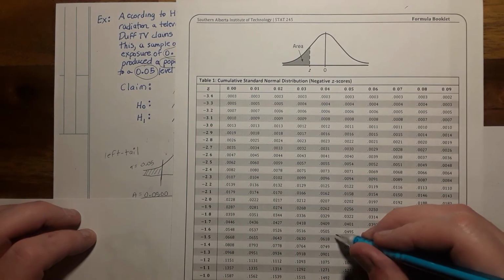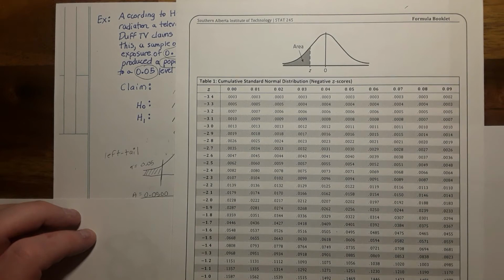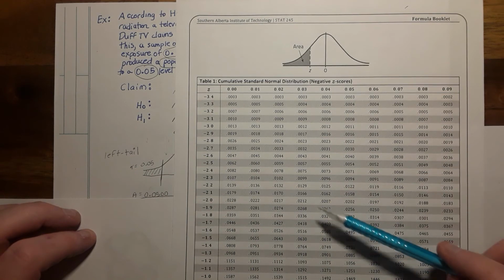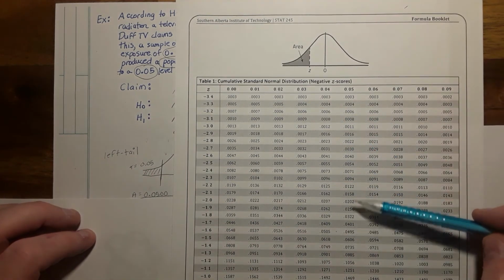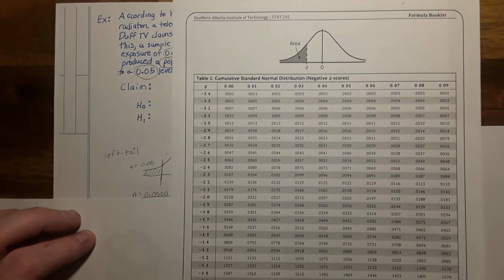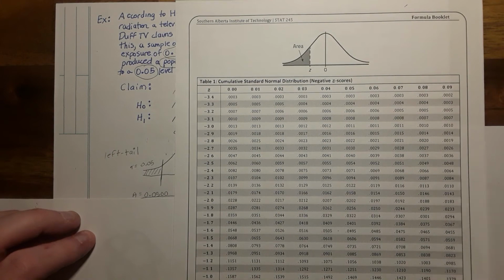The area of 0.05 falls right in the center of those two. So if we read the table, that's a z-score of negative 1.64 or 1.65. If I go halfway between the two, I get a critical score that separates the rejectable region from the acceptable region of negative 1.645.